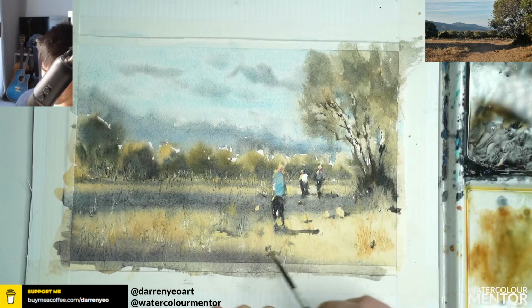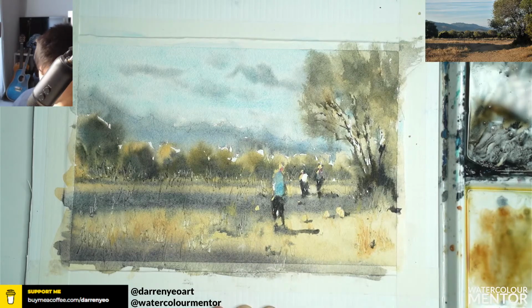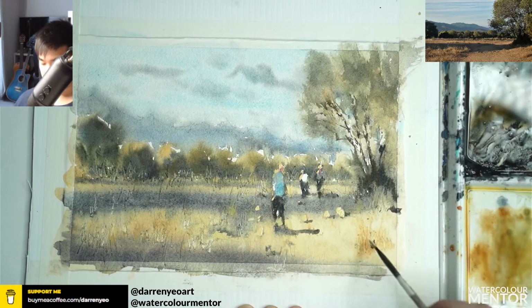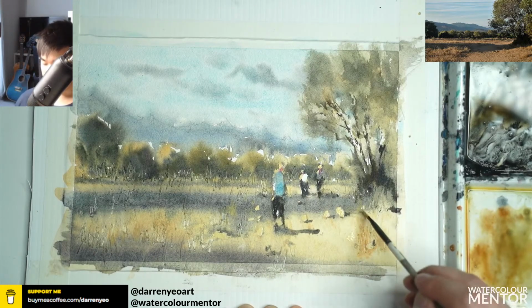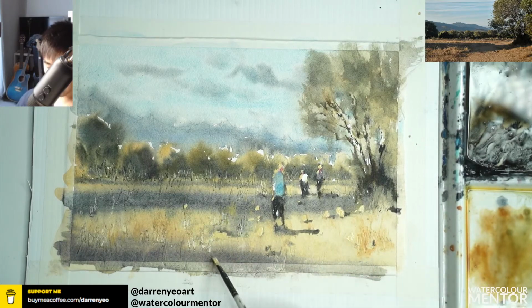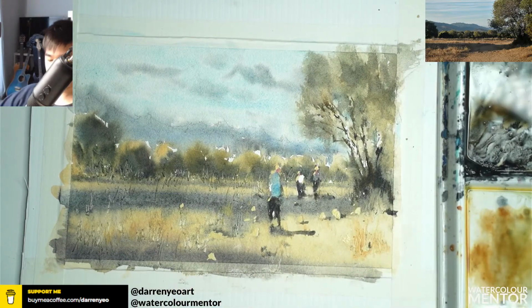Just emphasize something like that, here in the ground. Because it's quite bare in places, I find this helps just to break up that detail a little.